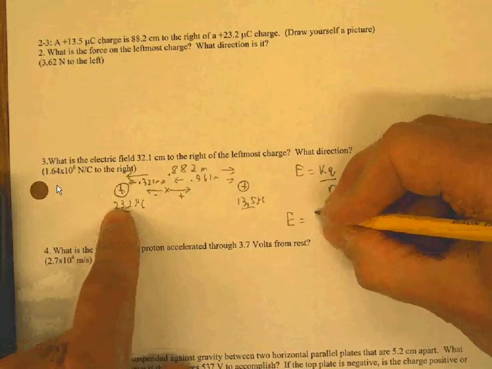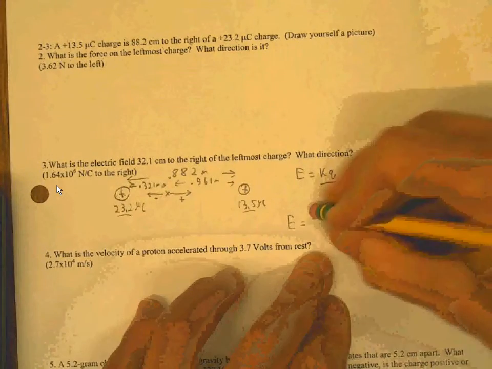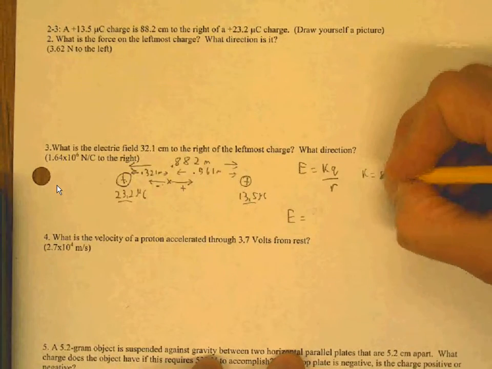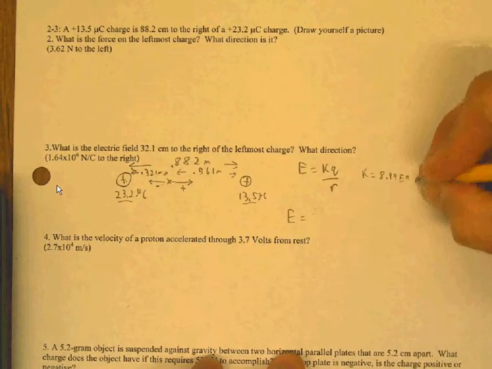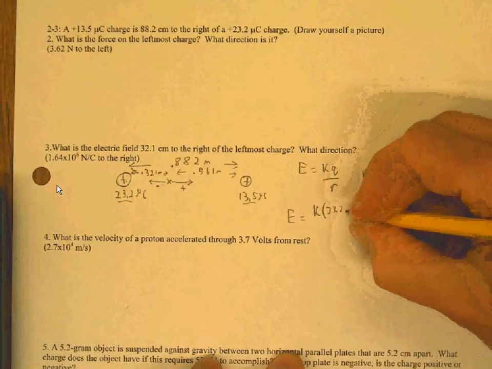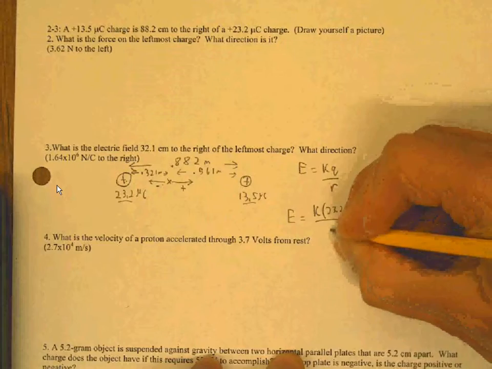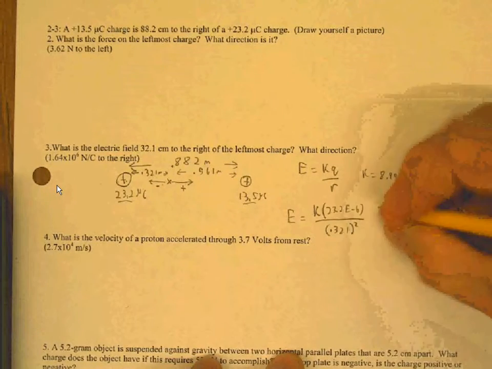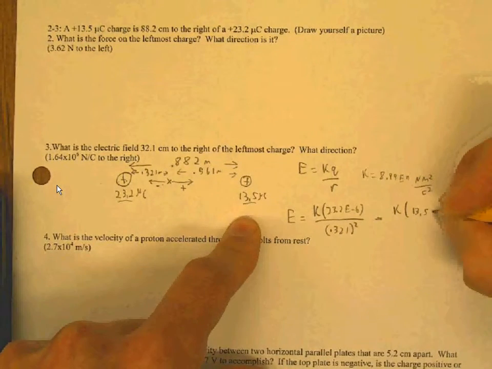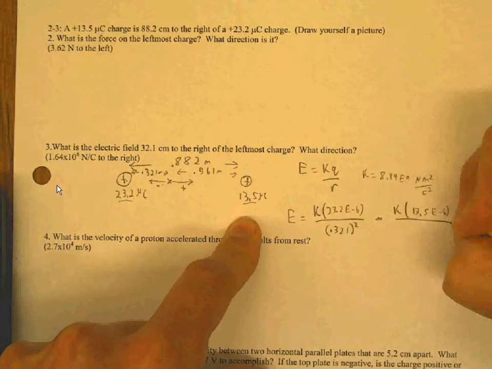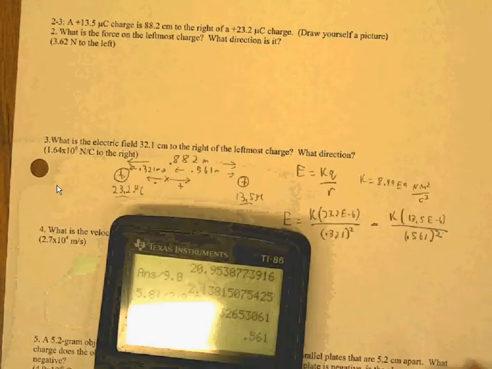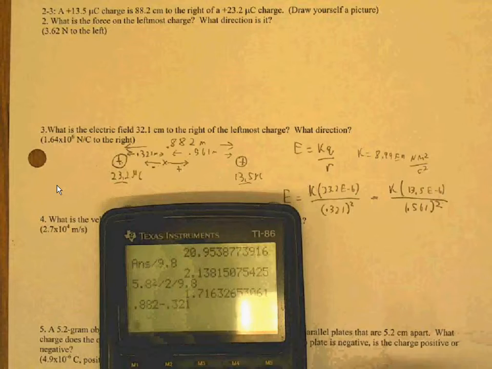this one, 23.2. So we got to go K, which is 8.99 E9 newton meter squared per coulomb squared, right? So it's going to be K times 23.2 E minus 6, right, divided by 0.321, and don't forget to square it, right, minus the one for this one, so K times 13.5 E minus 6 over 0.561 squared, right? I'm just going to type that in one fell swoop.